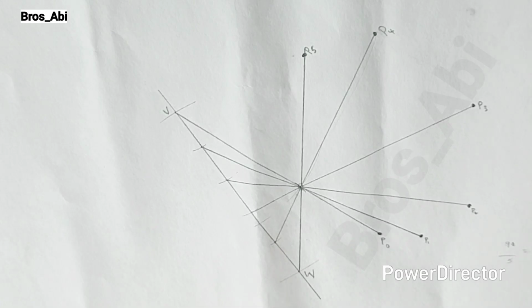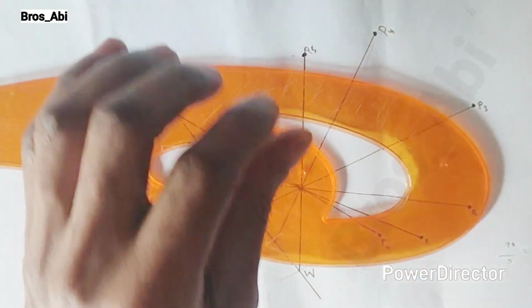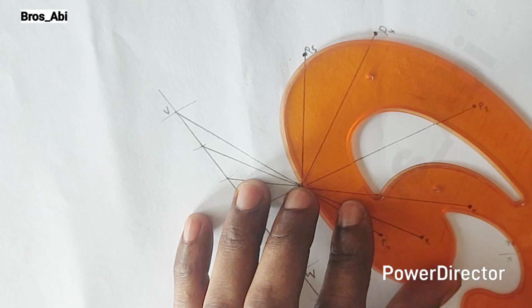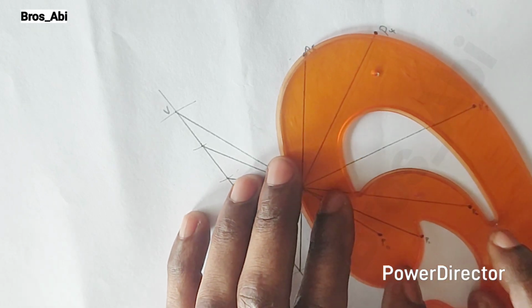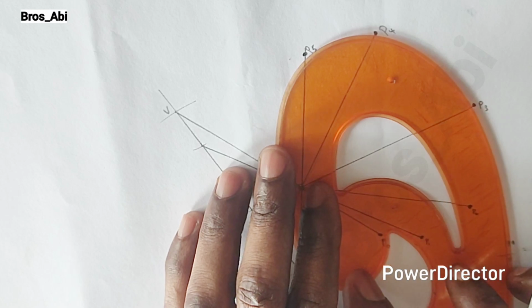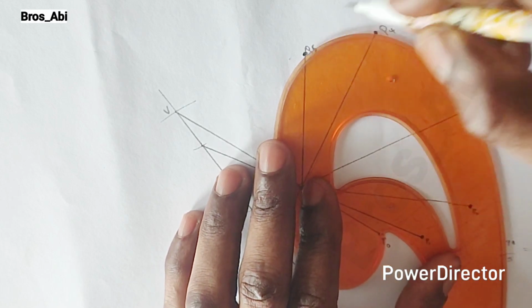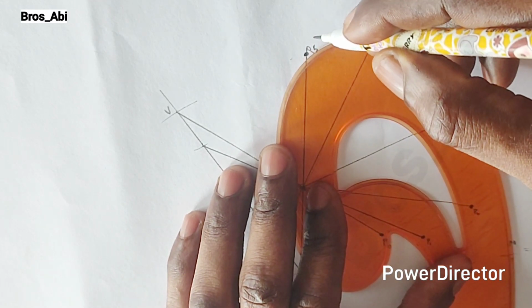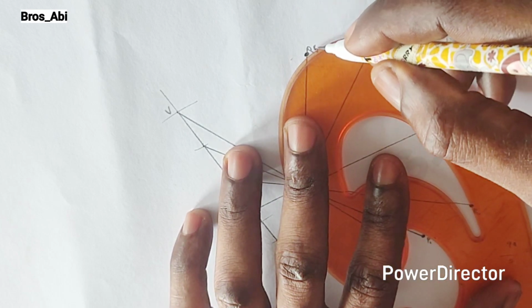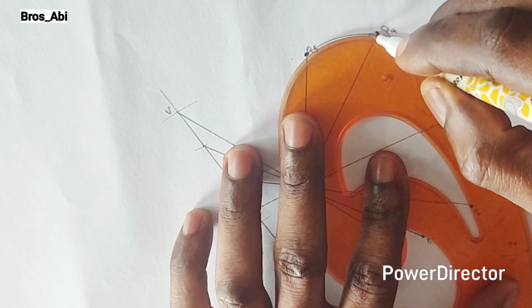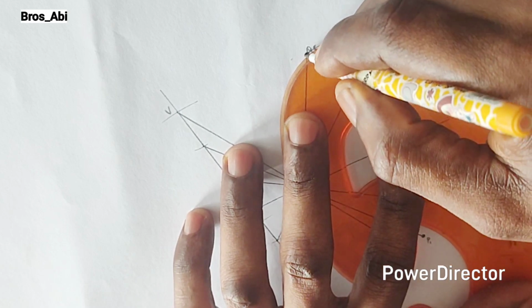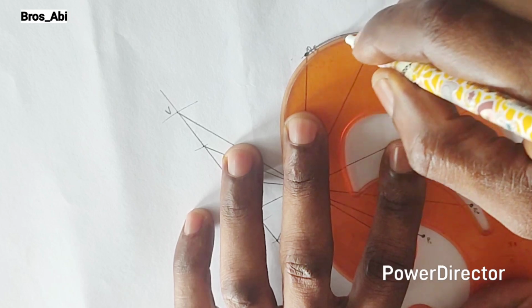Now to use our French curve to join the points together. So let's see. Okay, as we can see, this is going to work from here to here. Okay, you can see.